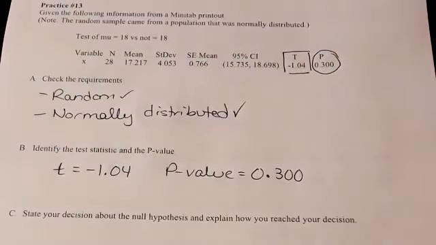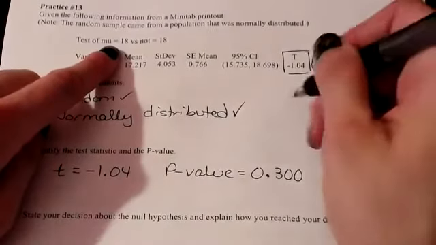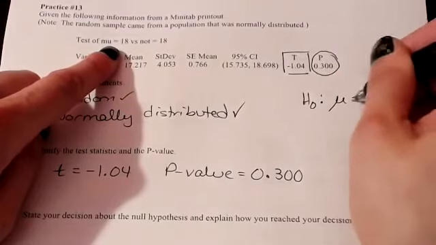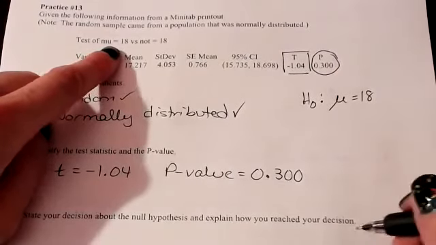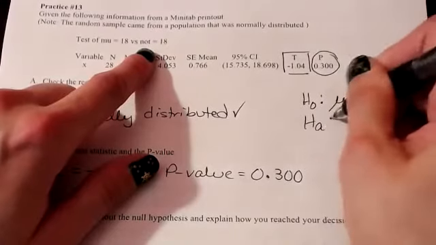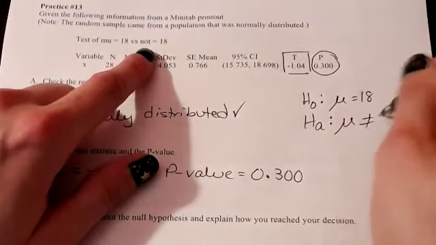We want to state the decision about the null hypothesis and explain how you reached the decision. Keep in mind, your null hypothesis, if you would like to write this out, is that your mean, your mu, is equal to 18, where your alternative, notice it says not equal to 18.